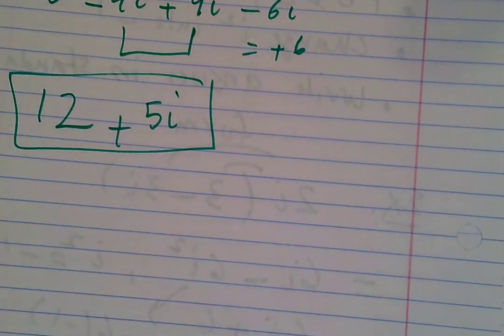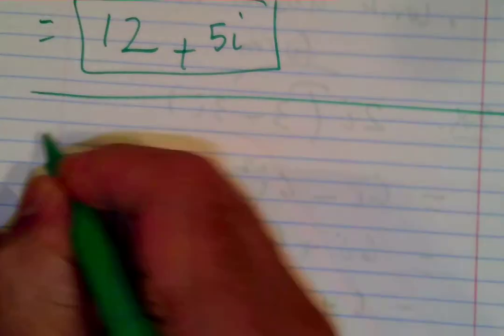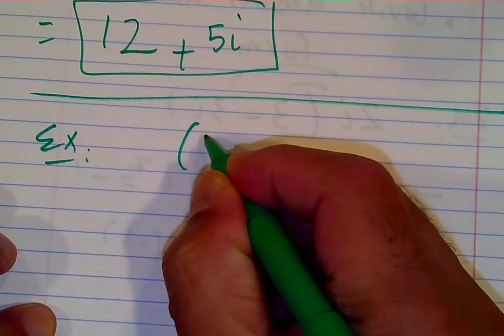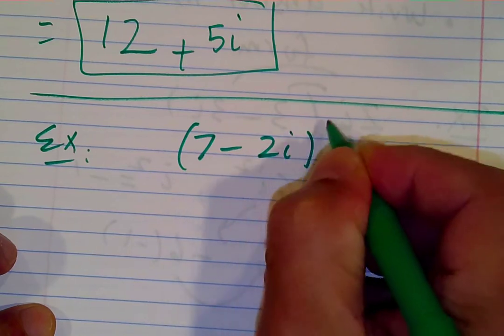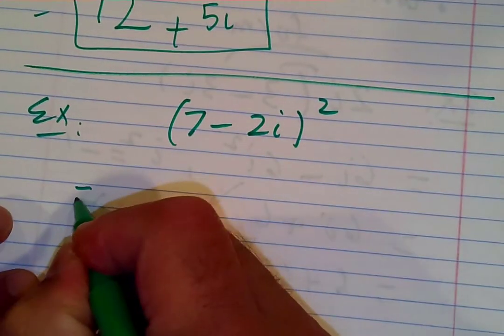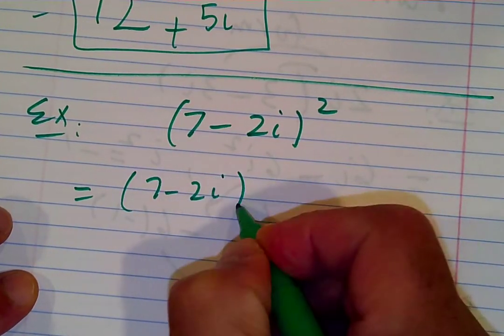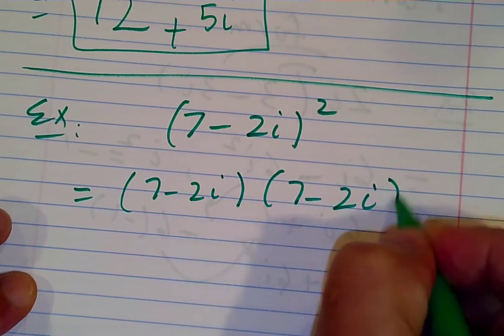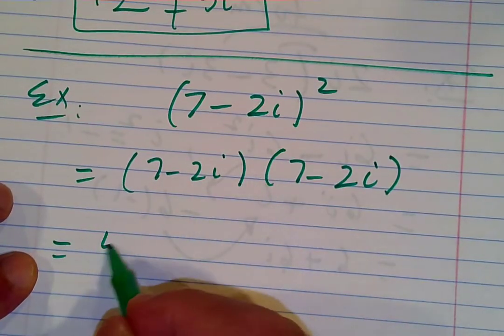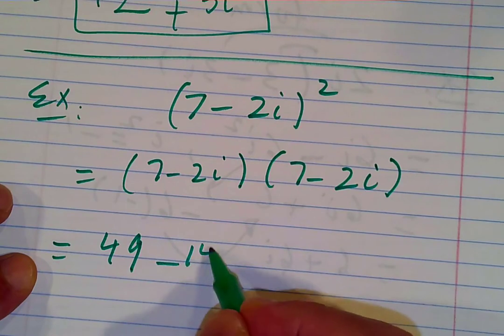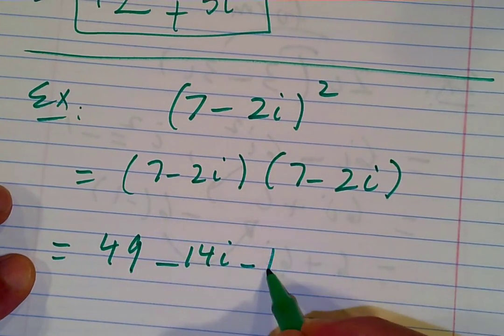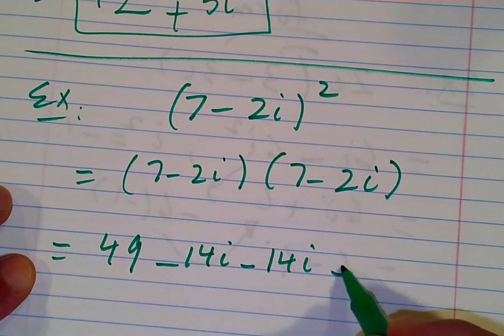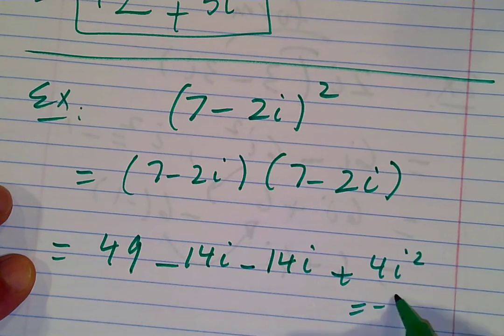Let's look at another example. If you're squaring a complex number, like 7 minus 2i squared, well, to square anything, you gotta do it twice. 7 minus 2i, 7 minus 2i, and then FOIL. So that's 49, and then minus 14i for the outer, minus 14i for the inner, plus 4i squared, which is -4.